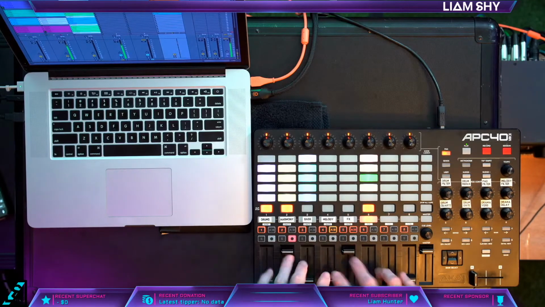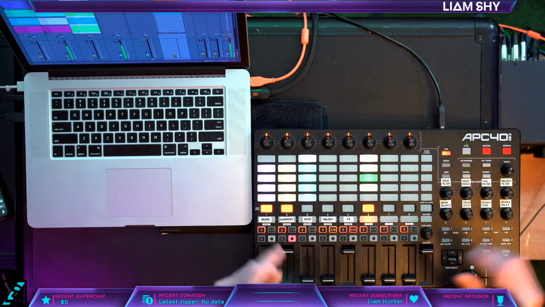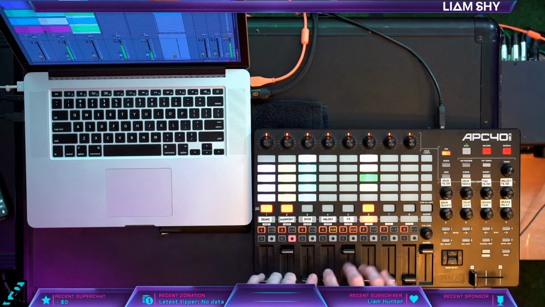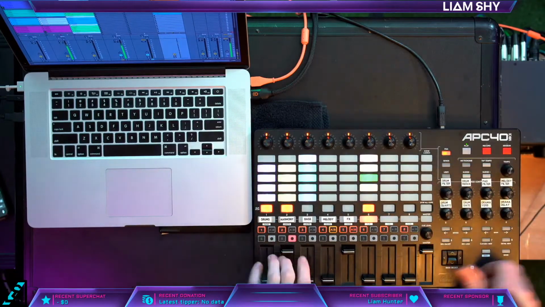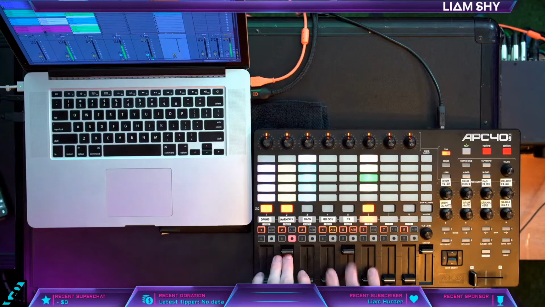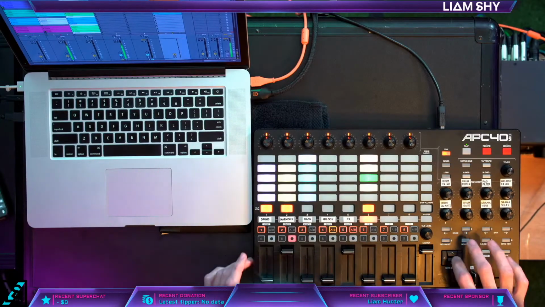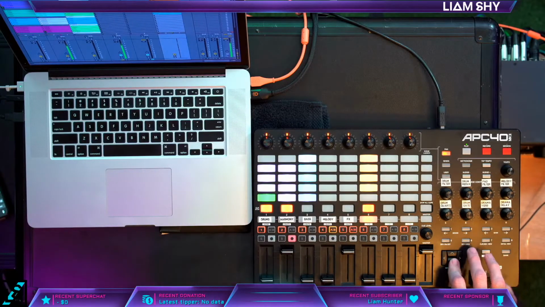That's why I like this controller, even though it's not the fanciest controller, it's not the most expensive controller, but it's got a crossfader and it's got hard faders, and I slam them and I slam this, and that's what I do when I play. I like to slam things, faders in particular. So then we'll go to the next bank.